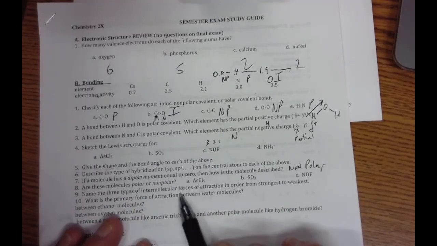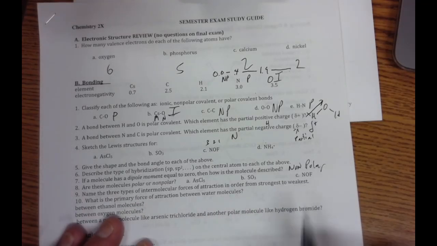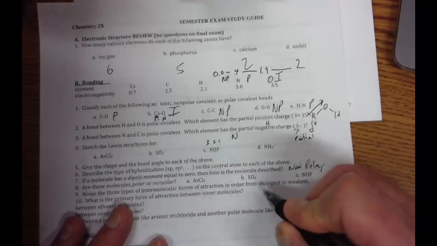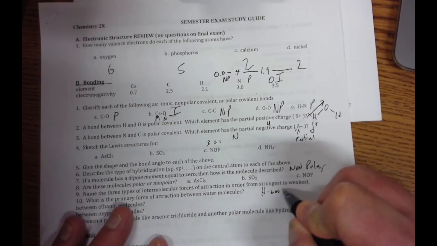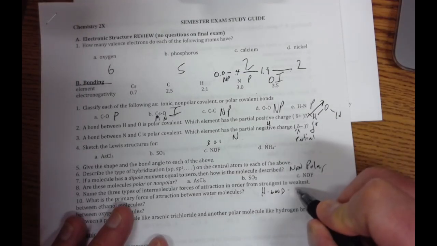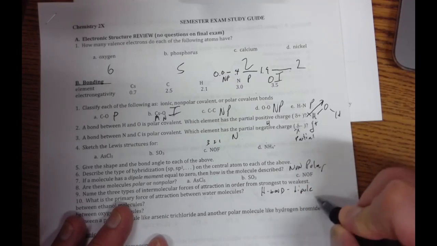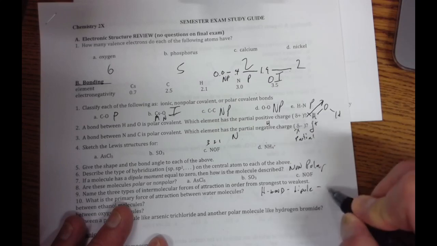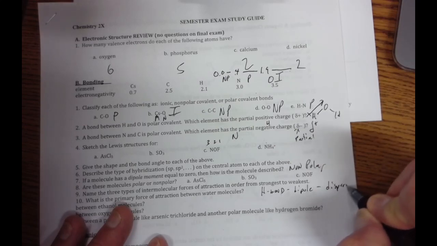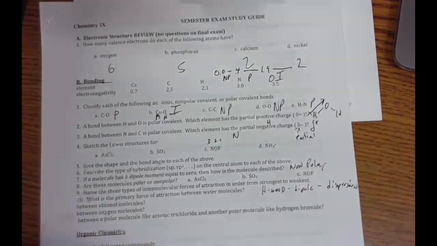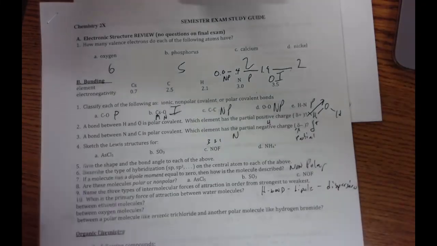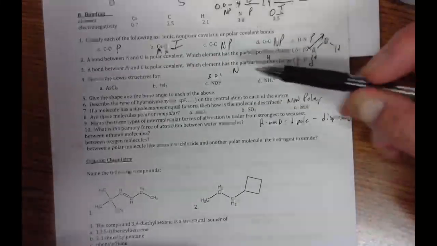Name the 3 types of intermolecular forces of attraction in order from strongest to weakest. The strongest is hydrogen bonding. The next strongest would be dipole-dipole. This is when you have polar molecules. And then the last one would be dispersion forces. Everything has dispersion forces. Basically, if you have electrons, you have dispersion forces.